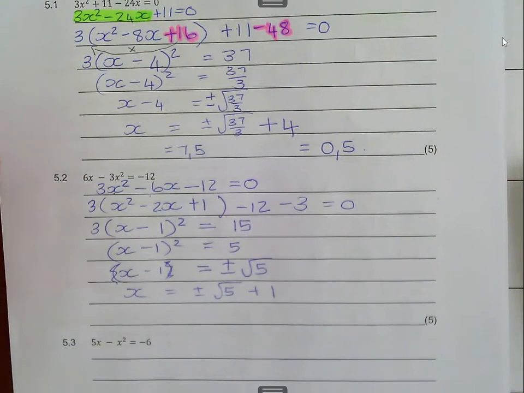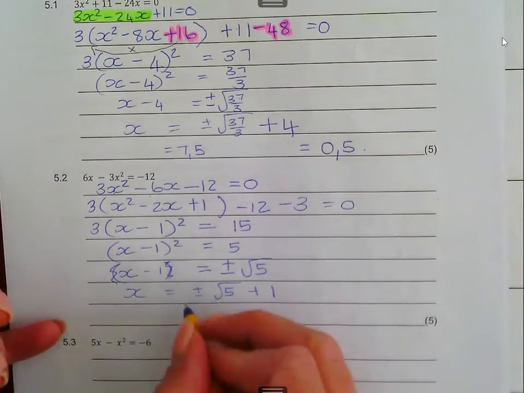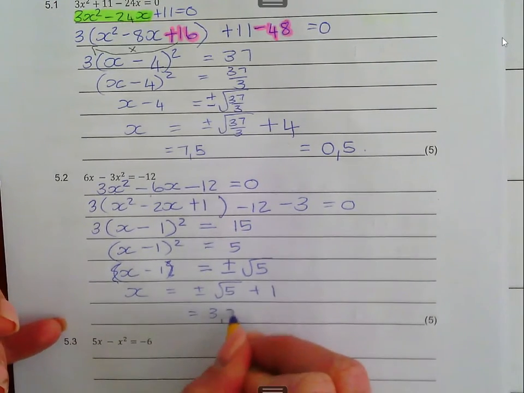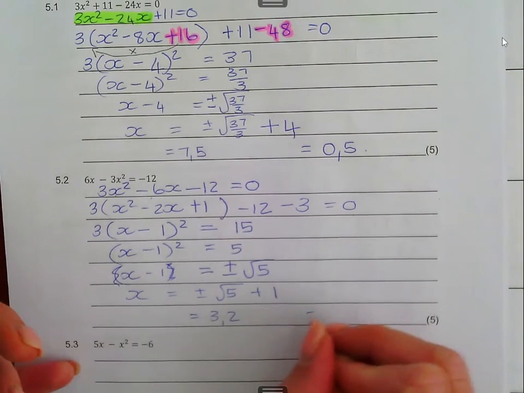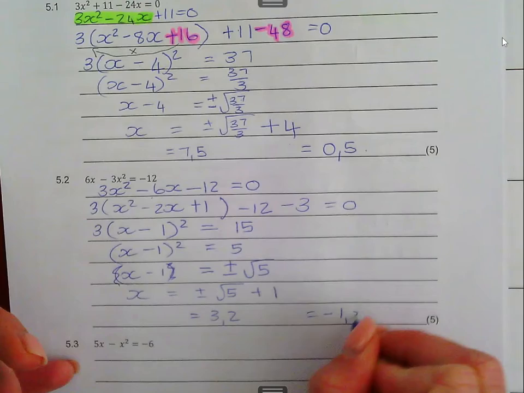And if you want to give it as a decimal answer, you type in your calculator square root 5, get out of the root, plus 1. The one answer will be 3,2. And then you go back on your calculator, put a negative in front of the bracket, and then the other answer is negative 1,2.